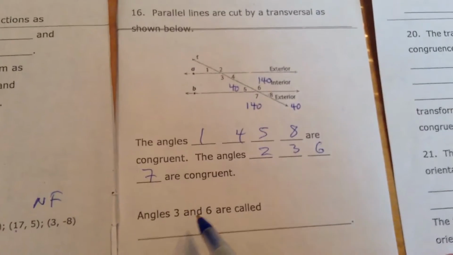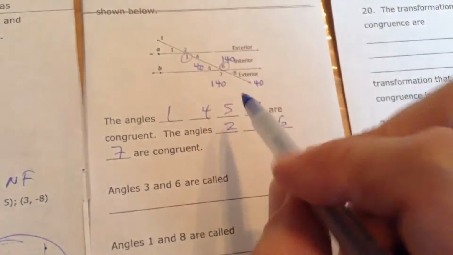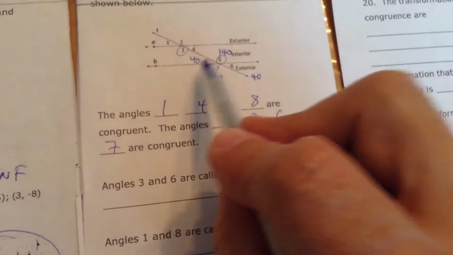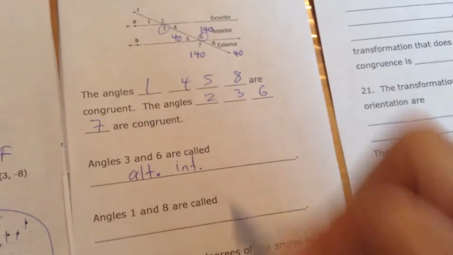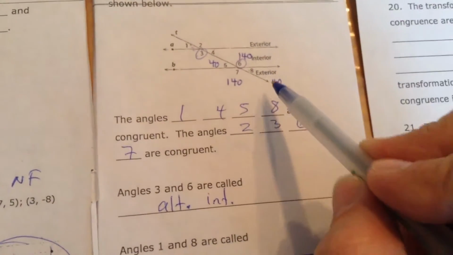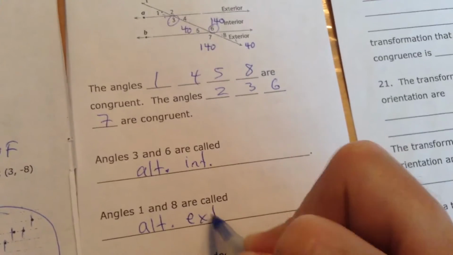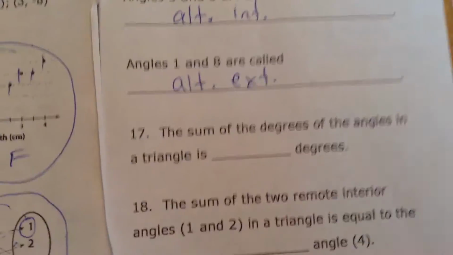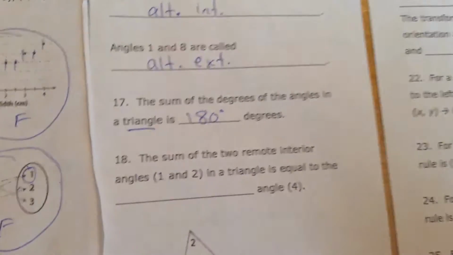So in this question, angle 3 and 6. Well, angle 3 and 6 are on the inside, and they're alternate, so they're called alternate interior. We're going to shorten these. And then angles 1 and 8 are on the outside, and they're also alternate, so they're alternate exterior. Alternate exterior. Okay? The sum of the degrees of the angles in a triangle is always 180 degrees.